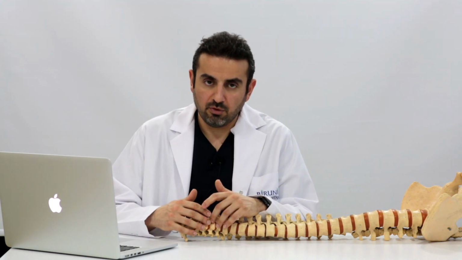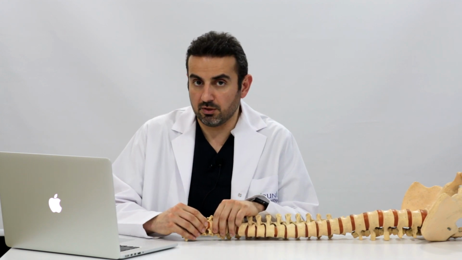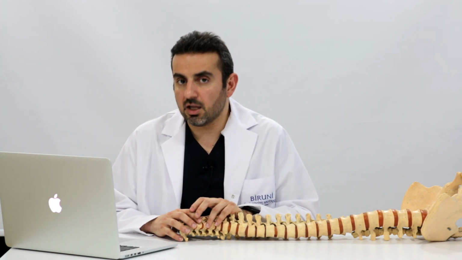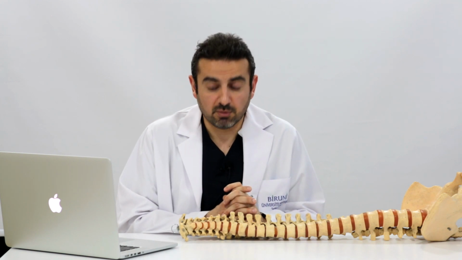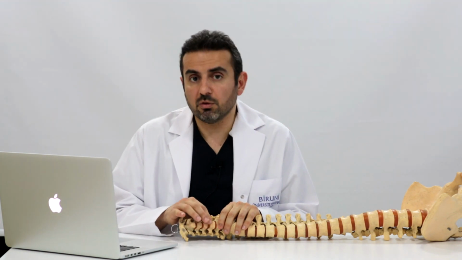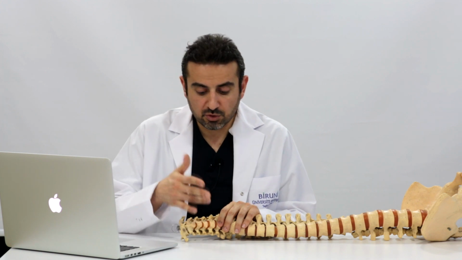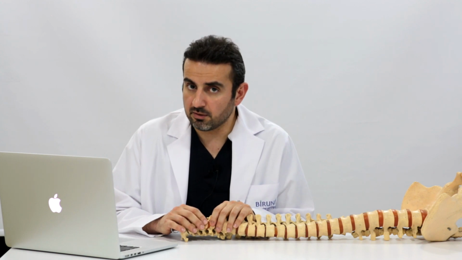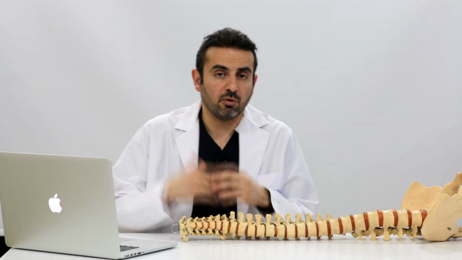But that fusion eliminates motion at that particular joint. So in younger patients, that's not desirable. For that reason, we have a treatment option which we call disc replacement. After removal of the disc, after taking pressure off the nerves and the spinal cord, the surgeon inserts an artificially designed disc joint there to restore the motion and at the same time to avoid future problems.